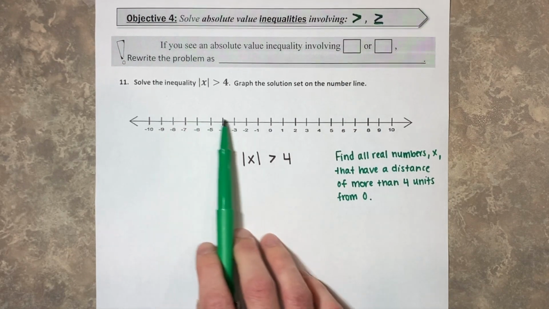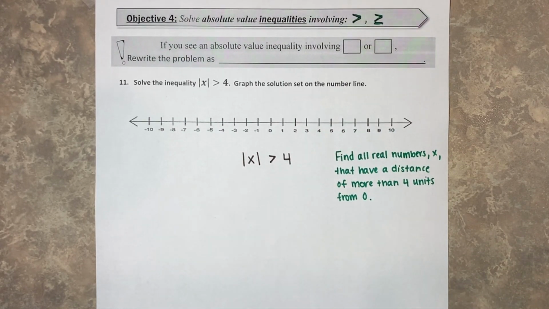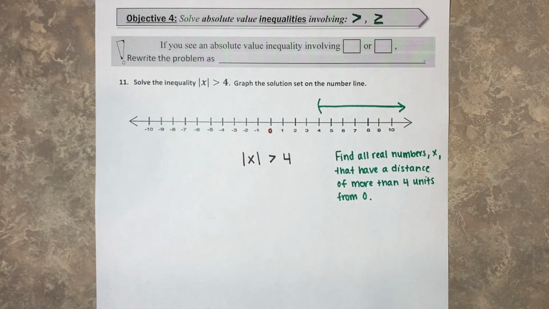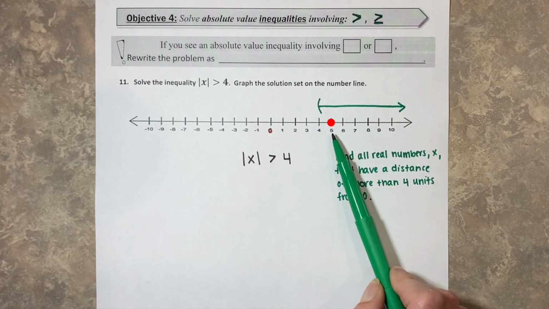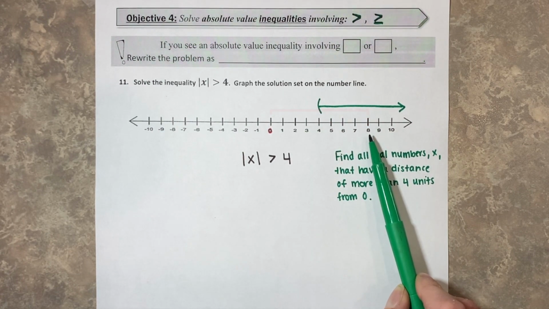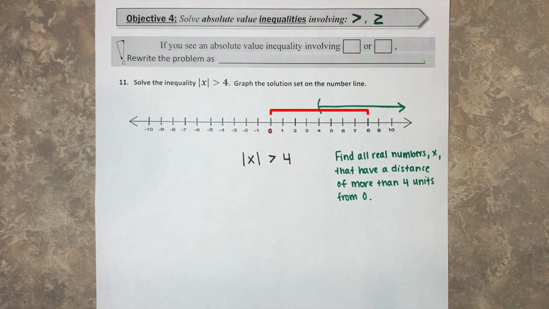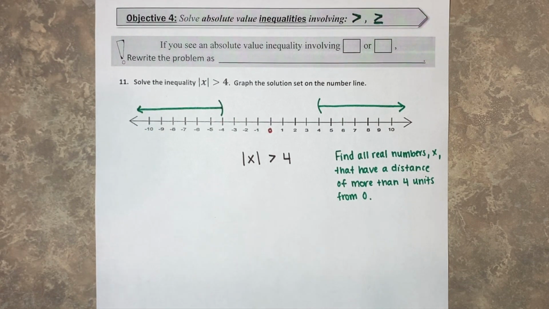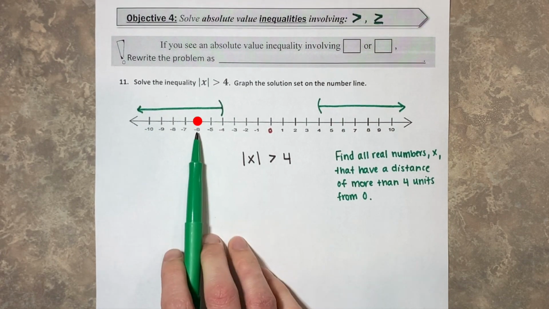So what numbers on the number line are more than 4 units from 0? Any number in this region is more than 4 units from 0. For example, 5 is a distance of 5 units from 0. That's more than 4. 8 has a distance of 8 units from 0. That's more than 4. But also, any number in this region has a distance of more than 4 units from 0. For example, -6 has a distance of 6 units from 0.